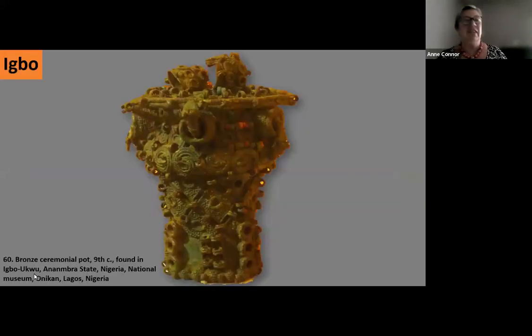Other cultures, Igbo. A bronze ceremonial pot. This is 9th century bronze. So look at the work of these bronzes and imagine how they were made. I mean, this is a very sophisticated culture that would be able to make these types of textures.